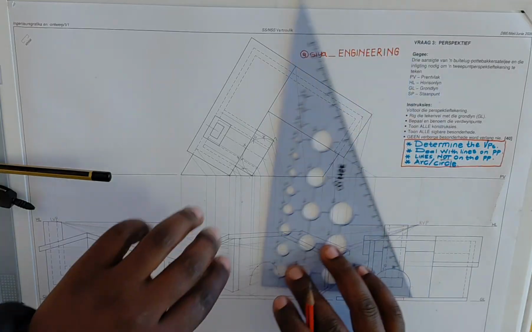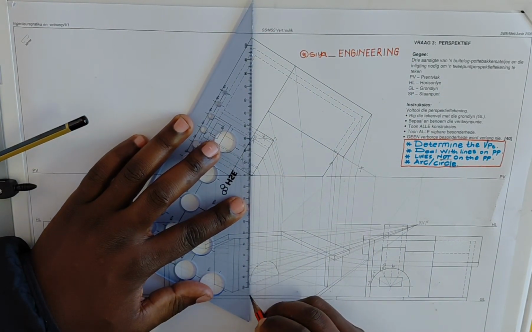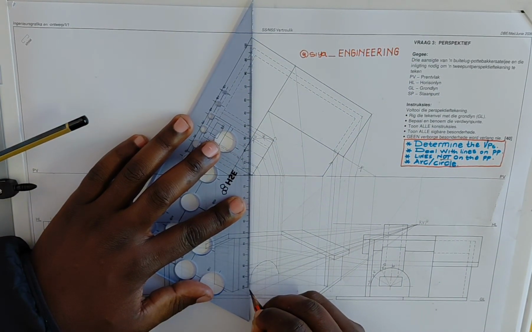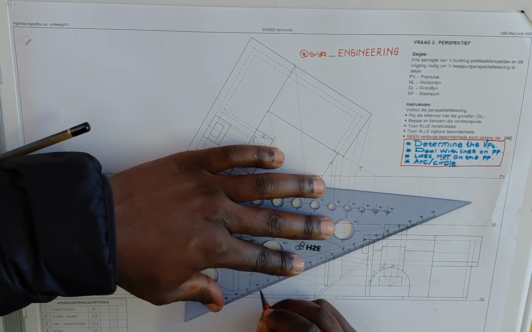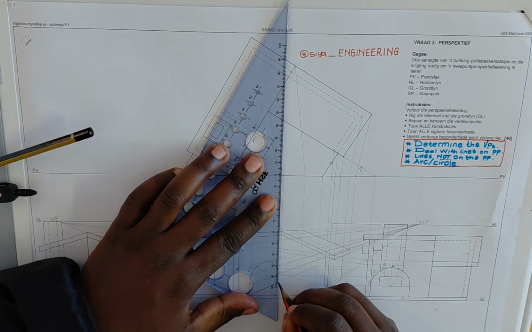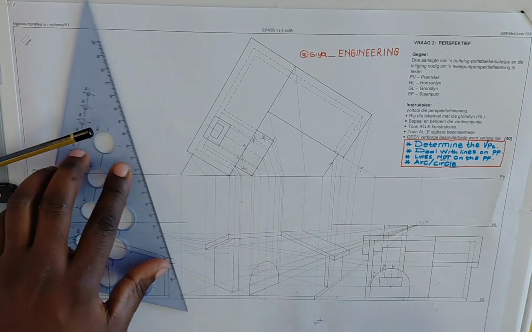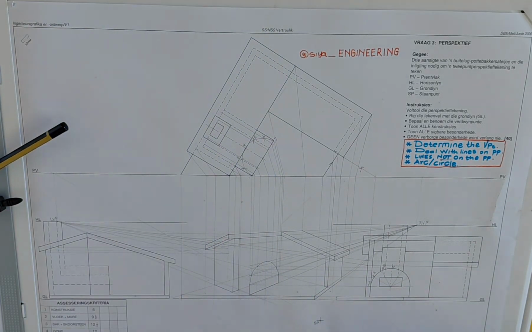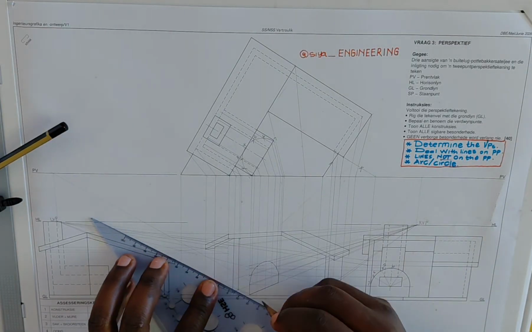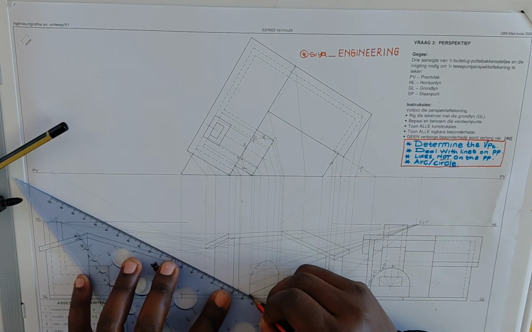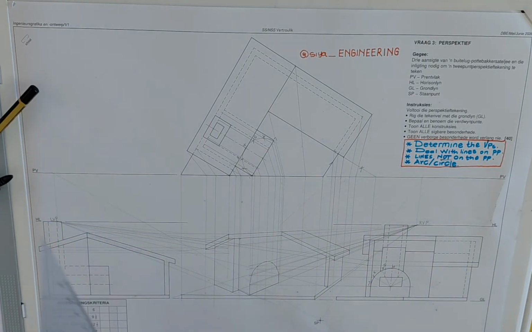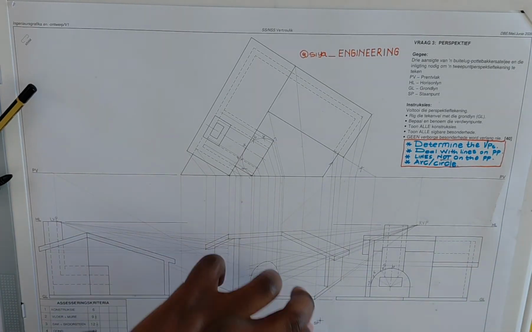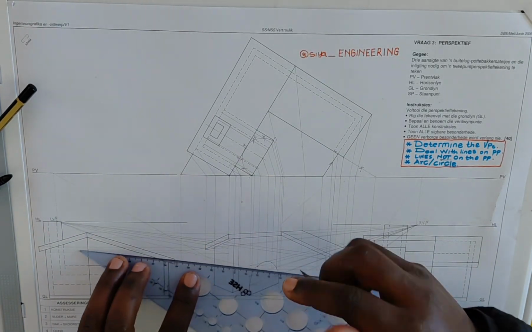All right. Then we can draw our arc here, and then also here and here. We have our arc. Right. Now we can also close here. We can also close here.